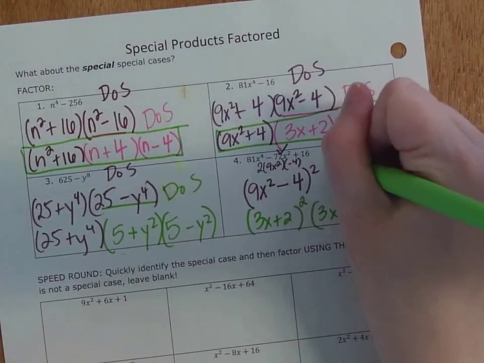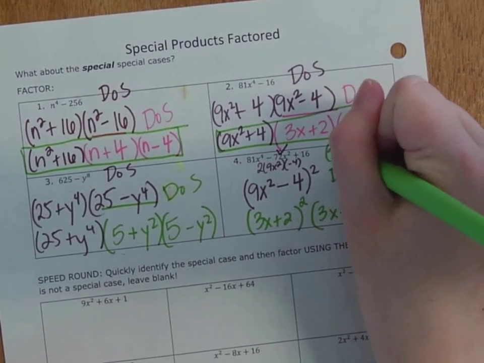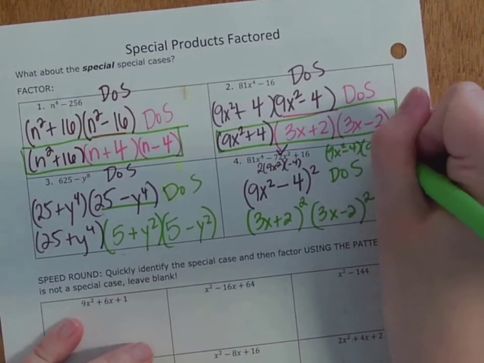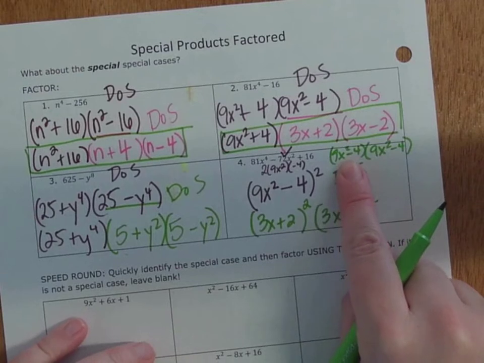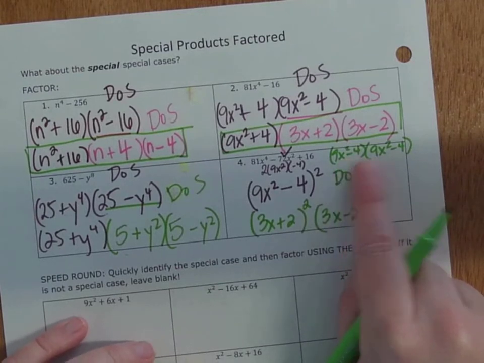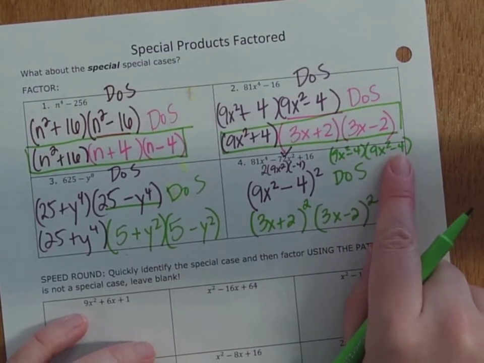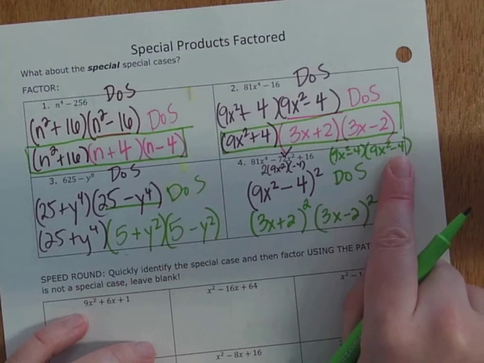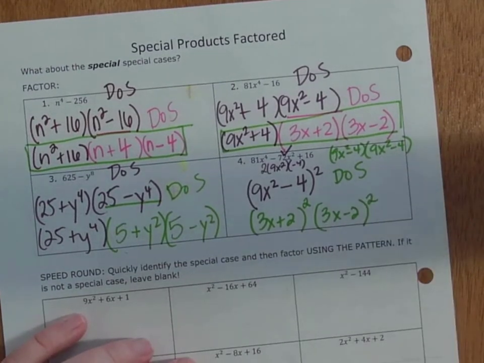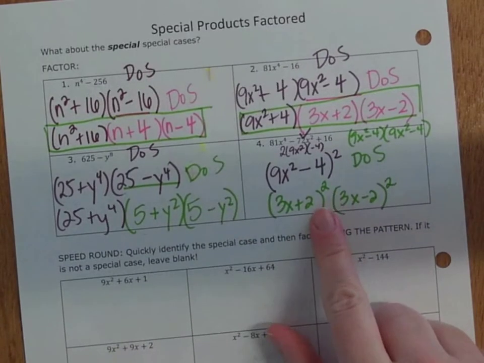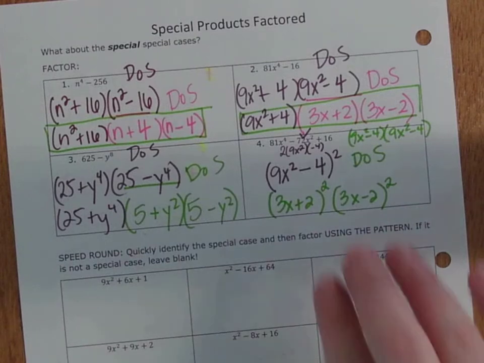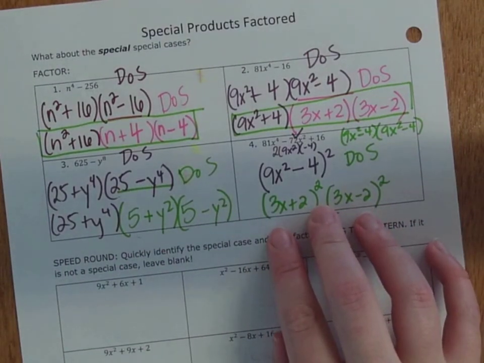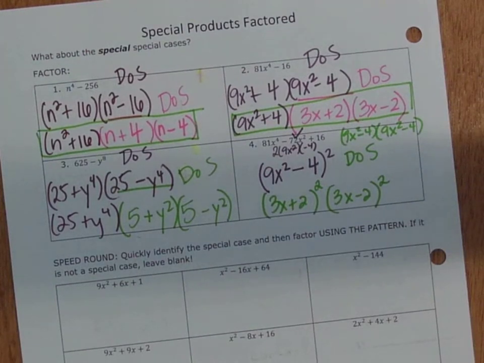Because really this says 9x squared minus 4 times 9x squared minus 4. So this one would be 3x plus 2 times 3x minus 2. And so with this one, 3x plus 2 times 3x minus 2. So parentheses among parentheses is not the most simplified way to write something. So this would be the better way to write that. What you're talking about would not be wrong. Okay.